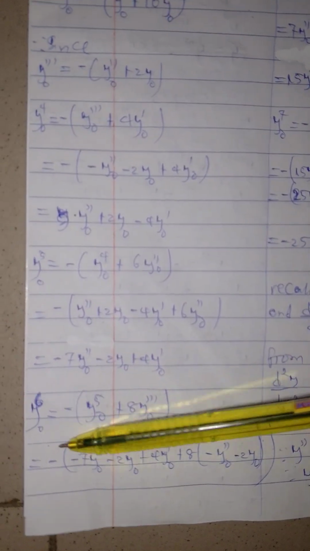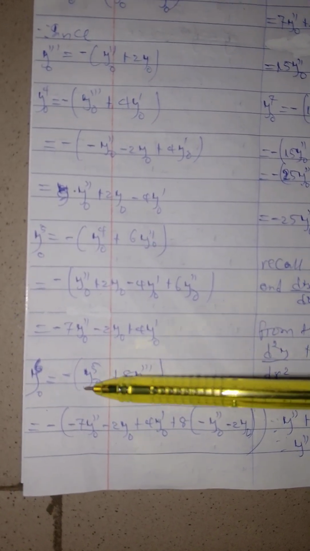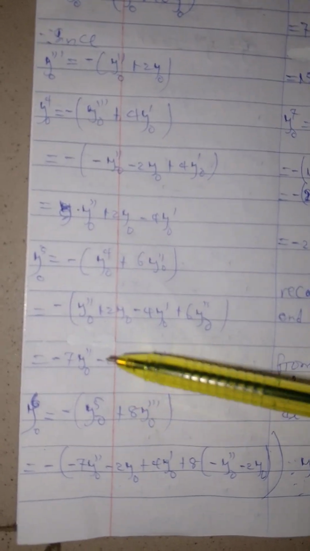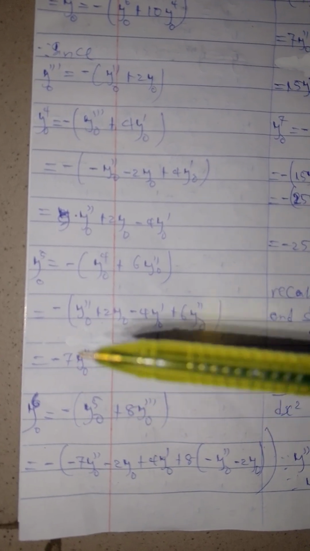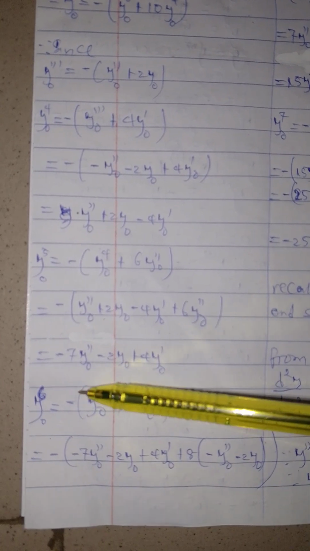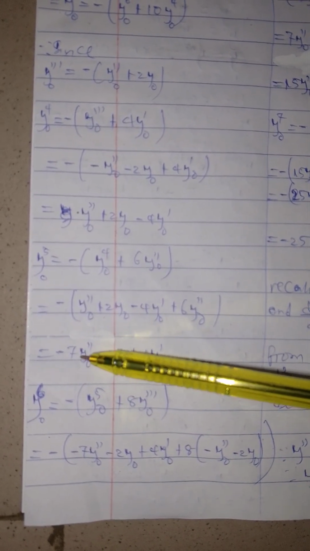Okay, now also the answer for y^(6)(0) is this. Now if you check here, we have the answer for y^(5)(0). The answer for y^(5)(0) is this, right? So therefore I have to equate my answer for y^(5)(0) in this equation. That becomes minus bracket, this is the answer for y^(5)(0), right?